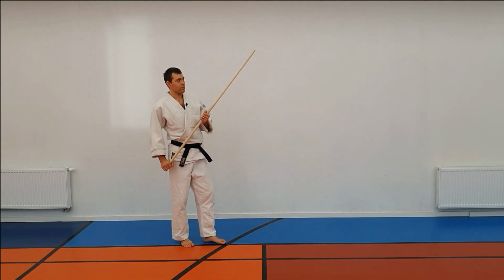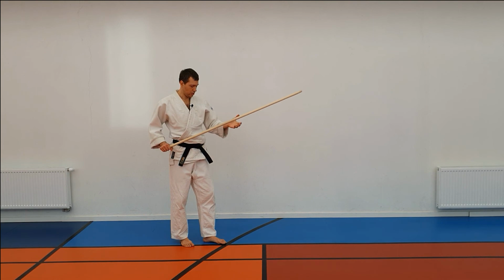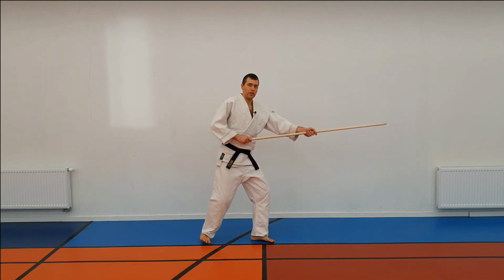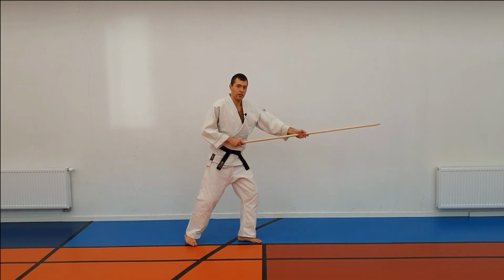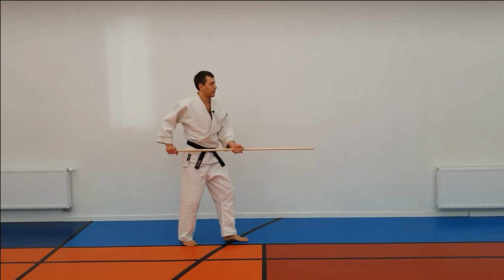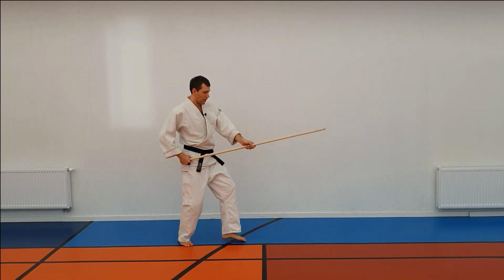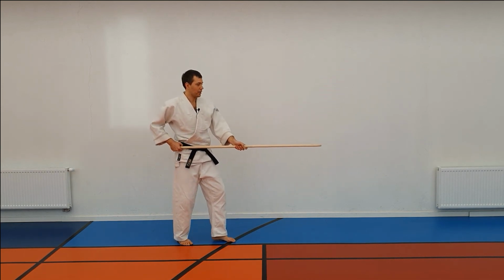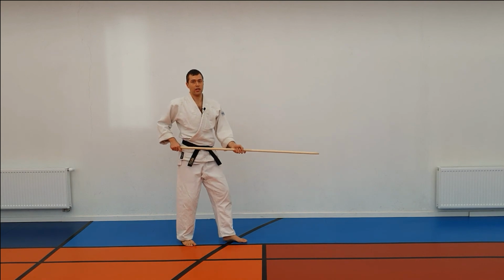So when you join everything together, you see that we now have a strike, which is thrust. We have a strike to the head. We have a strike to the knee. We have a strike to the outside and a strike to the outside.